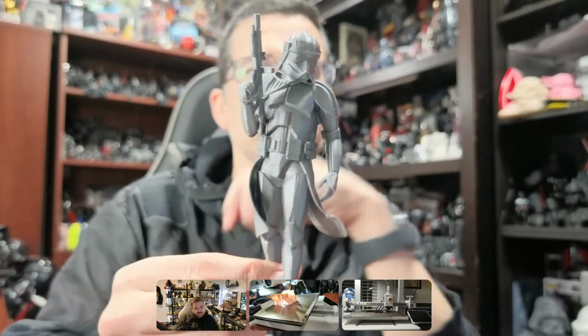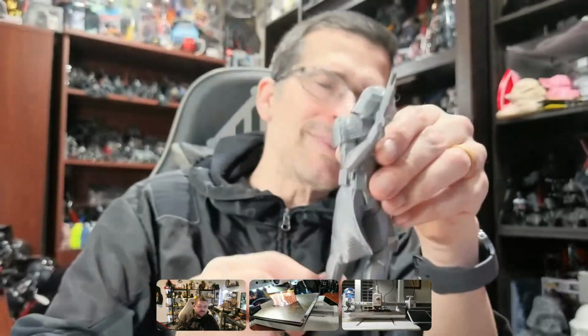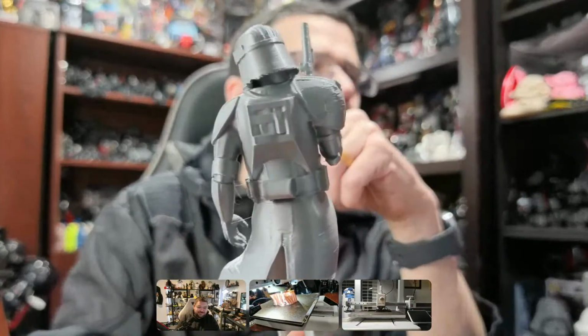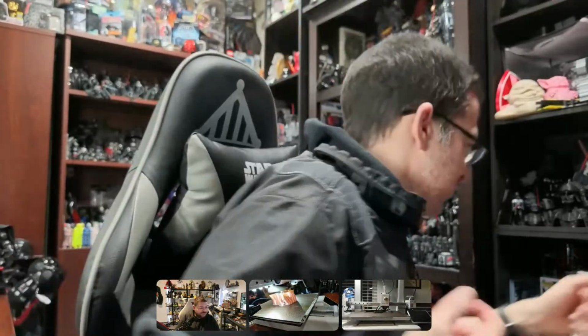It's definitely a keeper. Some of them I print and I'm like, AI generated for sure, because there are certain hallmarks. But it looks cool. I mean, no one's going to say, wait a minute, is that the Purge Trooper from Mando Episode 4?